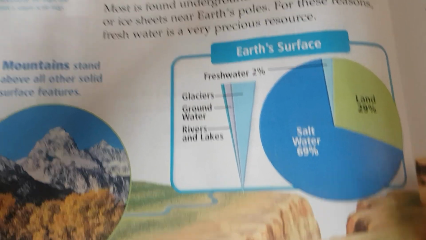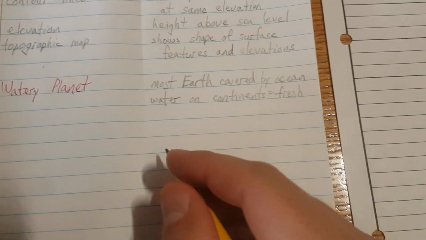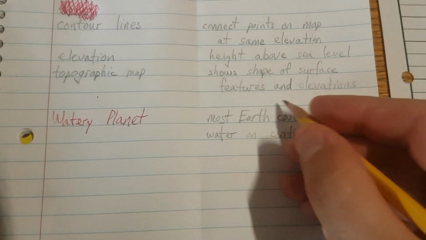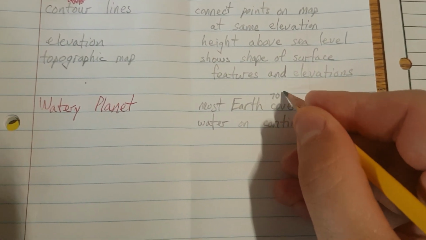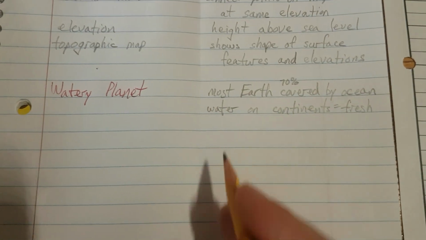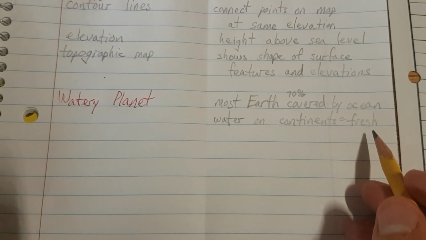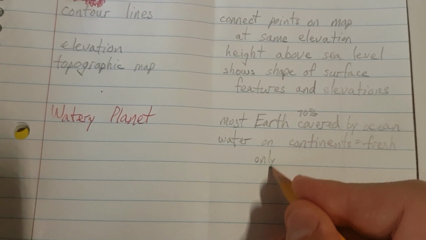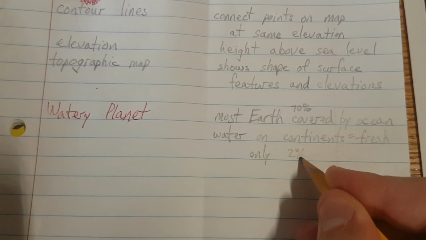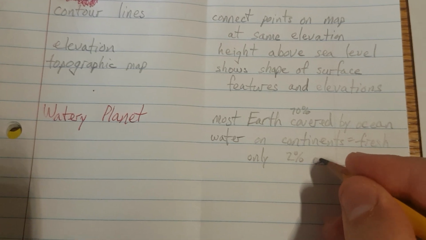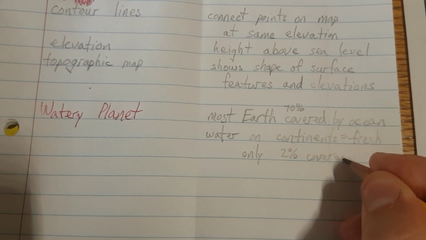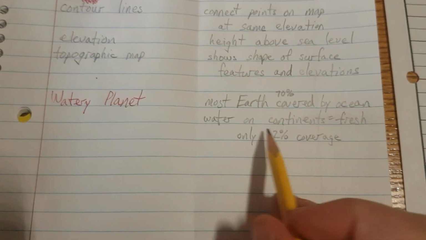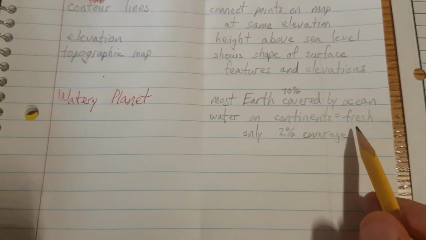Not very much, huh? So let's go over here. We said most earth covered by ocean. Let's put right up here, 70%. Okay, water on continents equals fresh. Let's say only, O-N-L-Y, 2% coverage, C-O-V-E-R-A-G-E. So only 2% of the world is covered by fresh water.